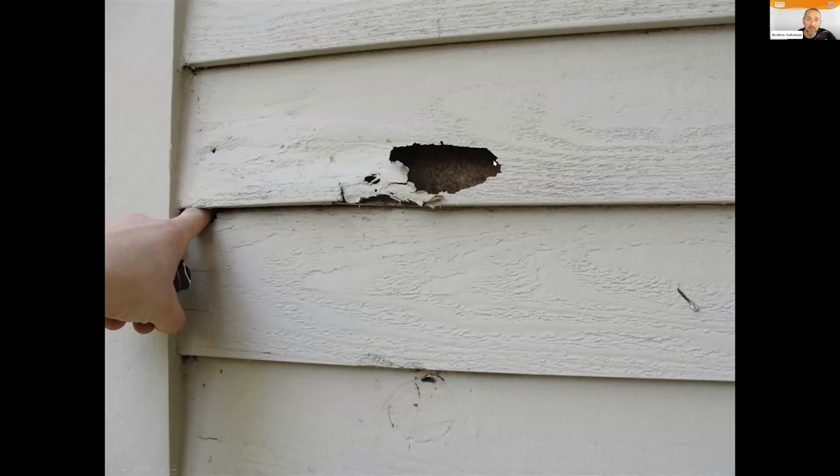Who cares that there's already a baseball size hole here? I'm not going to make anything worse. As a home inspector, I don't want to get any complaints about making stuff worse.